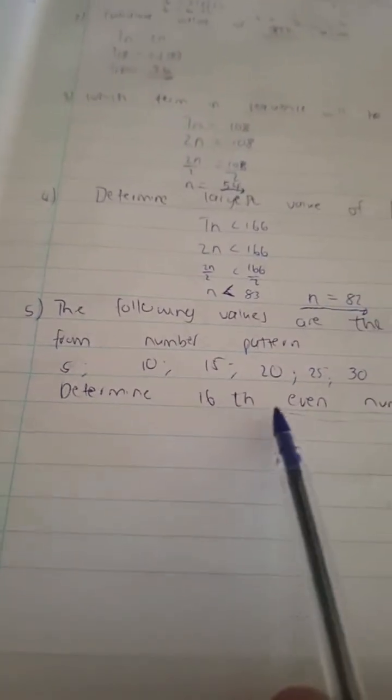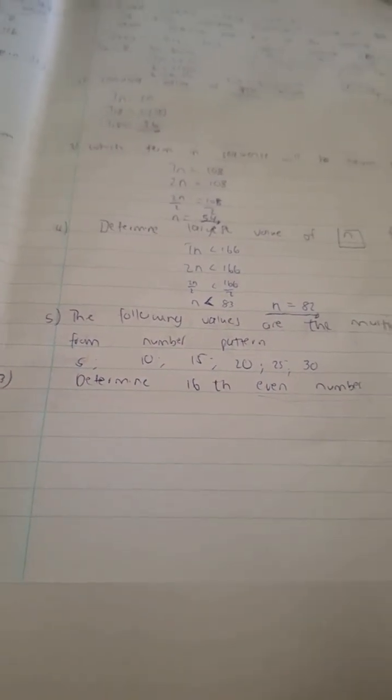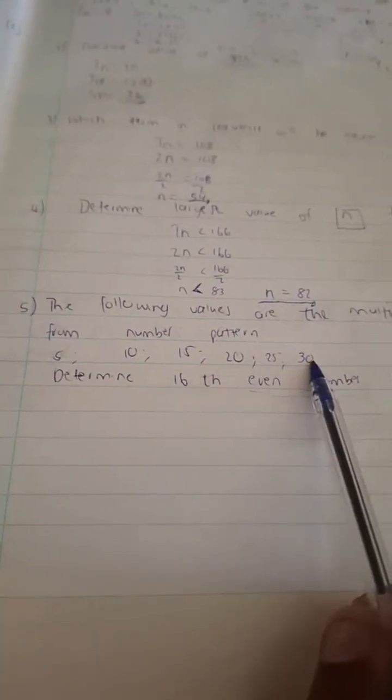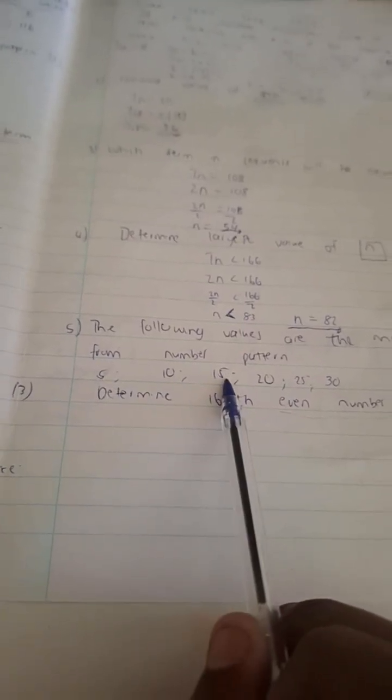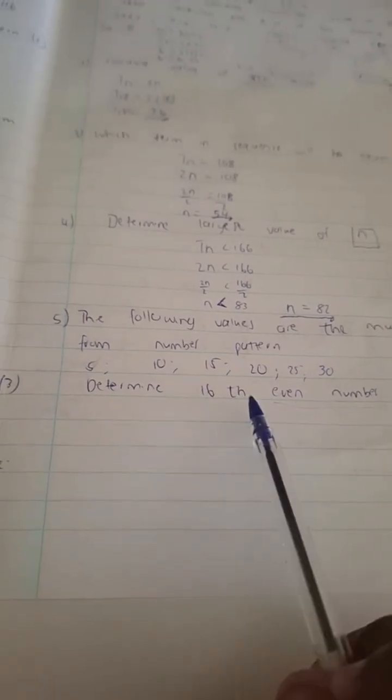Now they are saying here, determine the 16th even number of this pattern. So what do you observe? This is very important: when you look at this pattern, every odd positioned number is odd and every even positioned number is even.